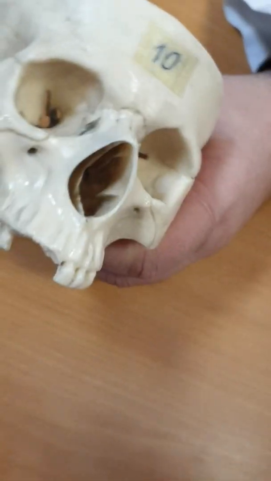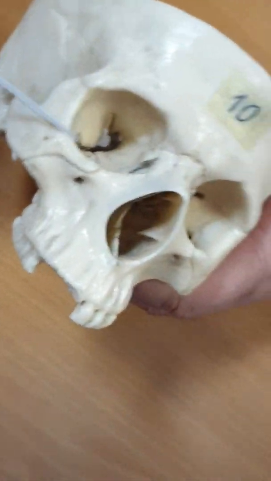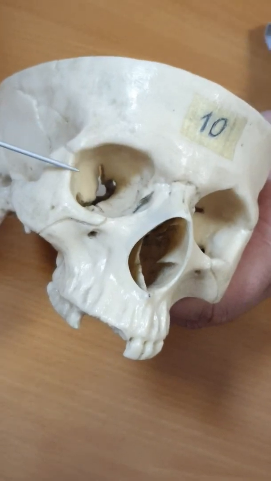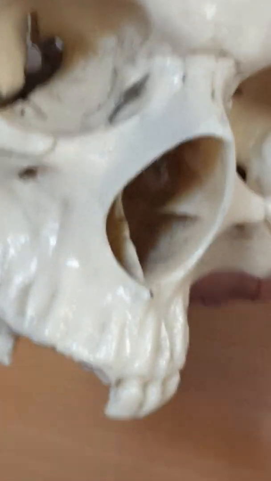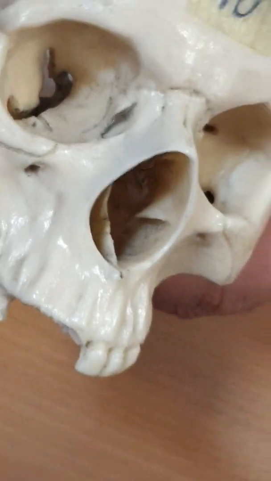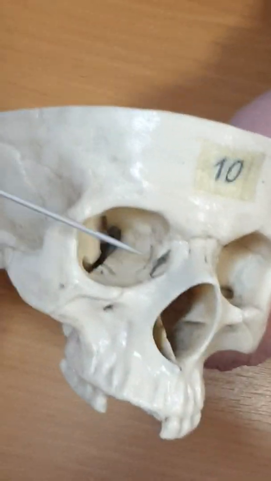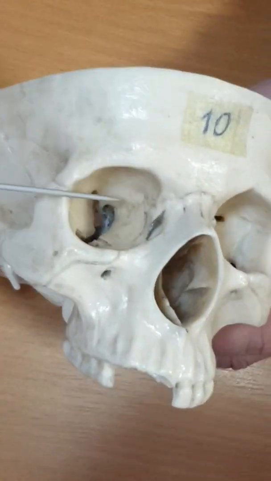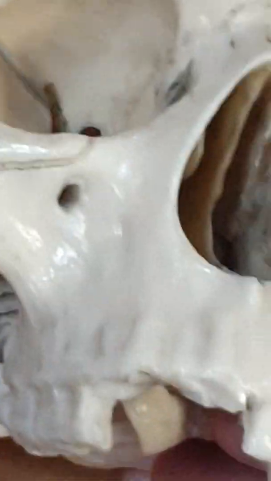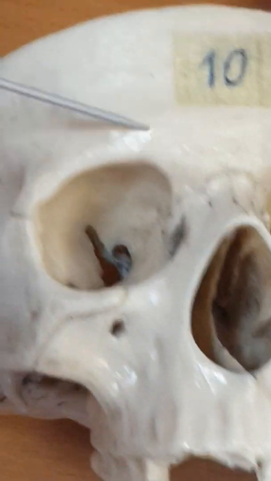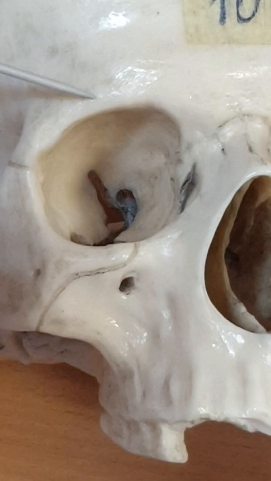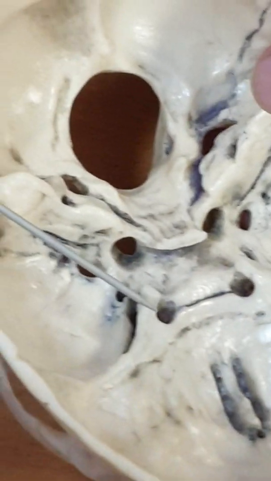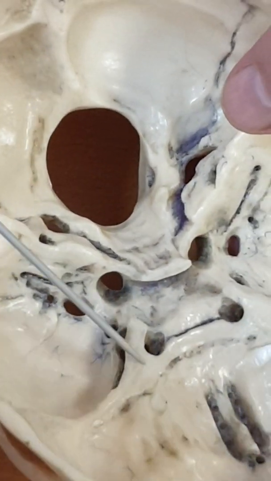Now we will speak about orbita and nasal cavity. First of all, the entrance into the orbita has the name aditus orbitae. Orbita has 4 walls: superior, inferior, medial, and lateral. The superior wall of the orbita is made with frontal bone. What is this part? Pars orbitalis of frontal bone, and this small place of the superior wall, ala minor of sphenoid bone.